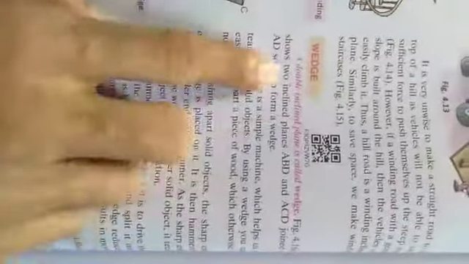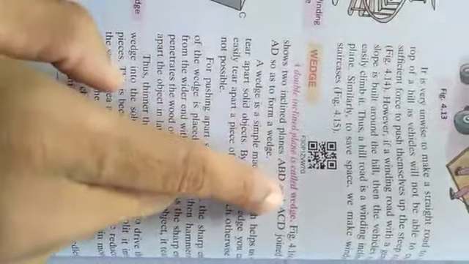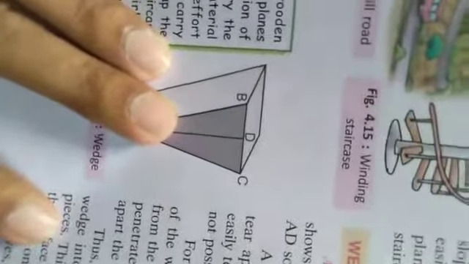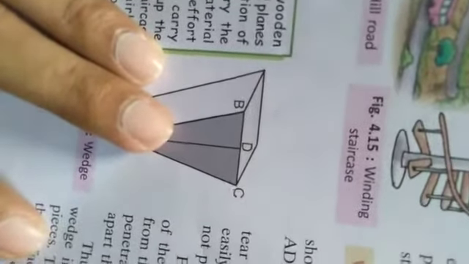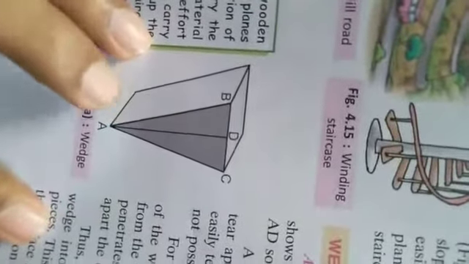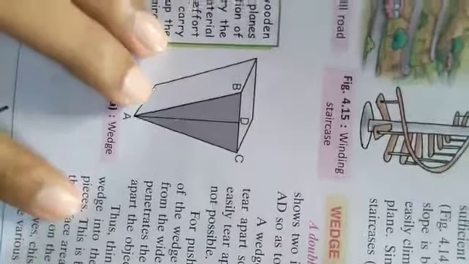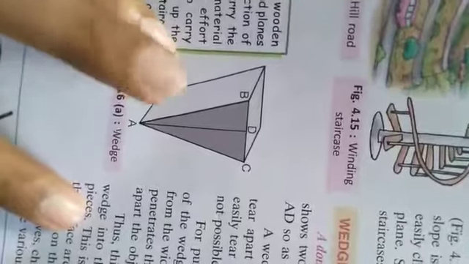Now what is a wedge? A double inclined plane is called a wedge. A wedge is a simple machine which helps us to tear apart solid objects. By using a wedge you can easily tear apart a piece of wood, which otherwise is not possible. So this is a figure of a wedge. It is actually a double inclined plane.